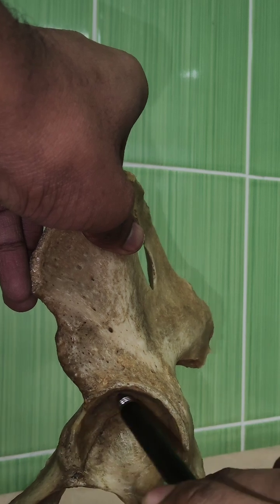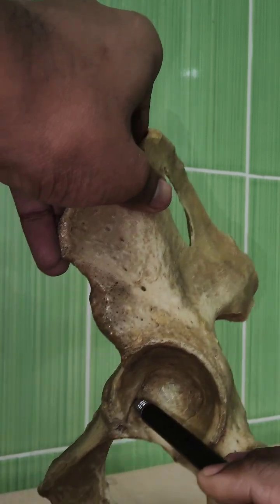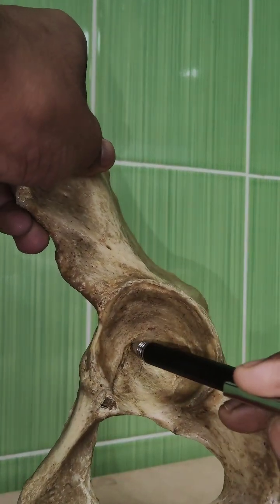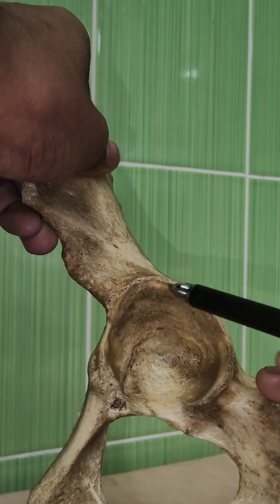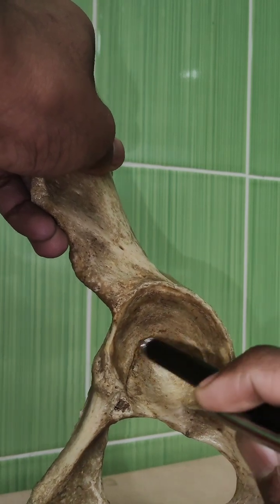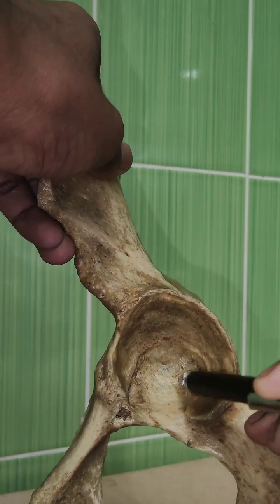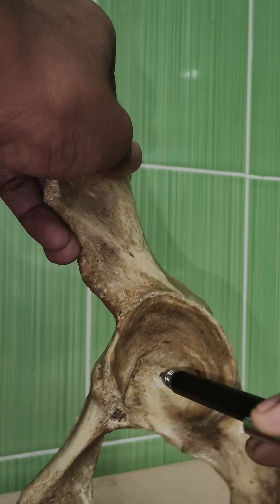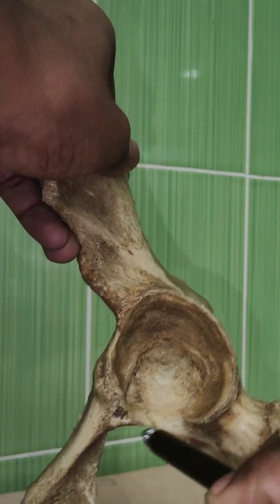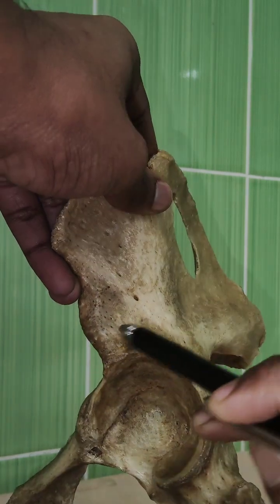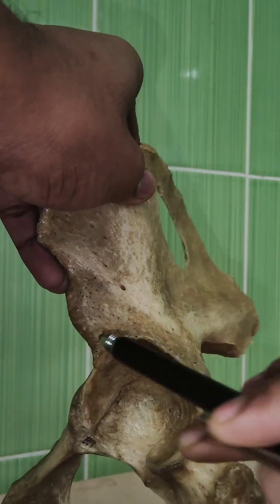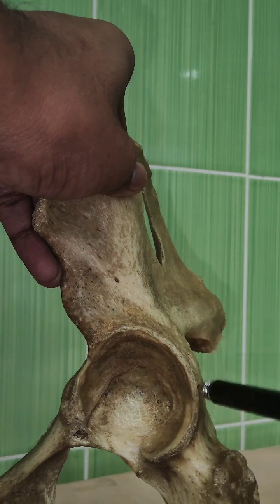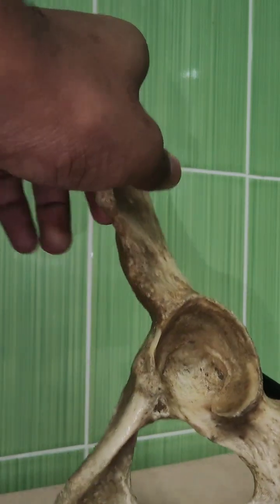Lunata is moon, and surface is facies. See from here, this looks like a moon. So this is facies lunata, surface of the moon. Facies lunata, acetabulum. Acetabulum is everything: fossa acetabuli, incisura acetabuli, sulcus supraacetabularis, limbus acetabuli. This is the outer covering. And now one more thing to remember.